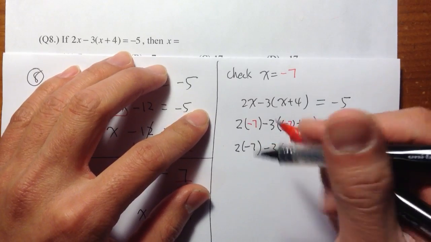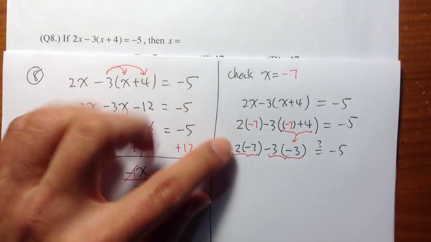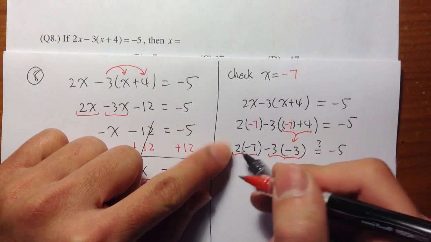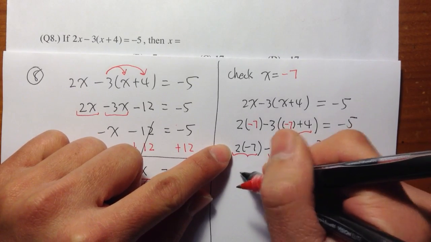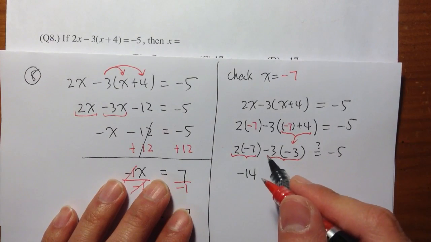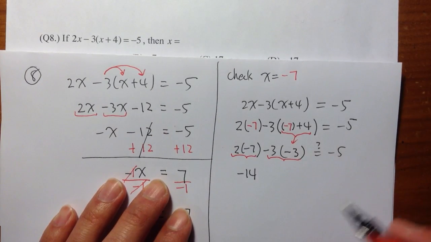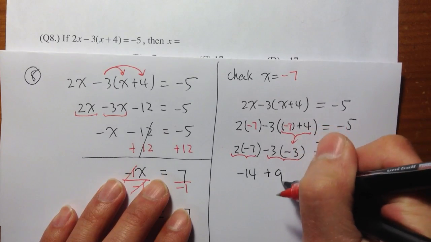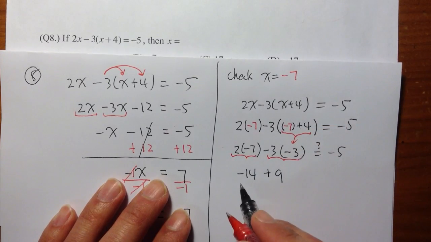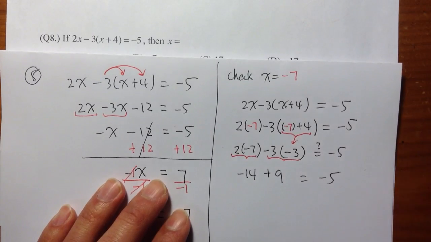Now we are going to do the multiplication of these two. 2 times negative 7, we get negative 14. Right here, we have negative 3 times negative 3, we get positive 9. When you have negative 14 plus 9, we actually end up with negative 5 as well.